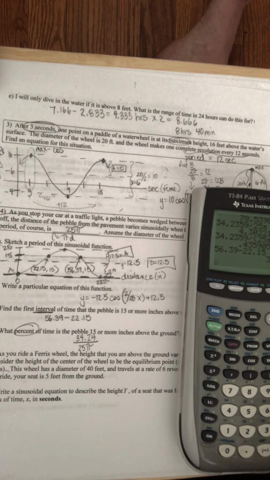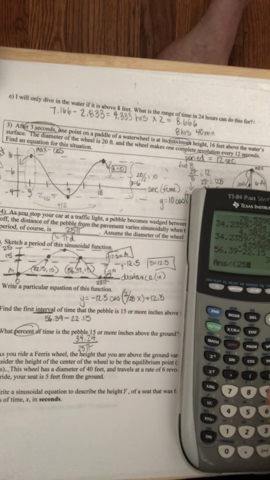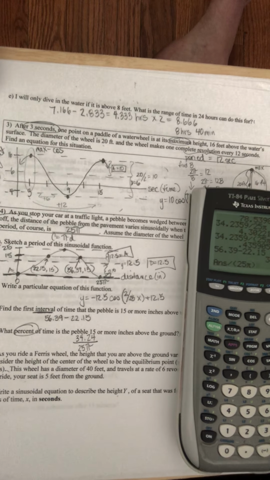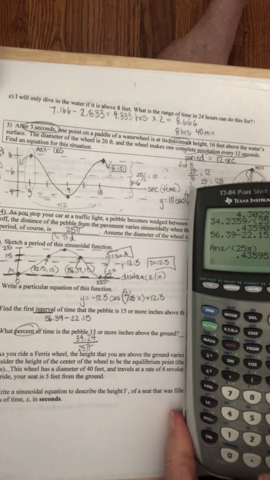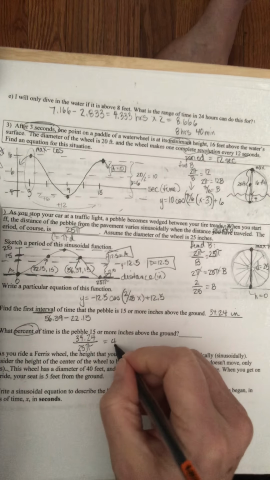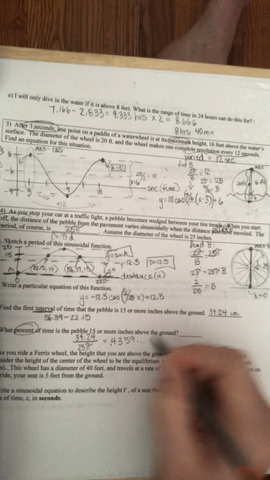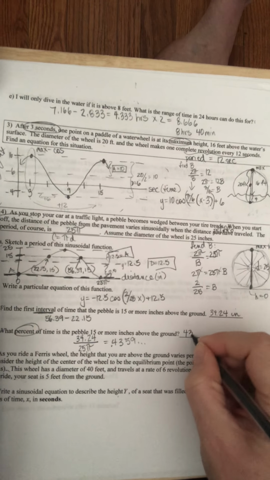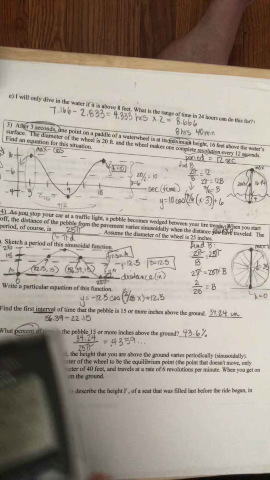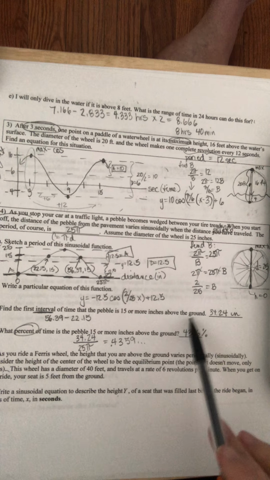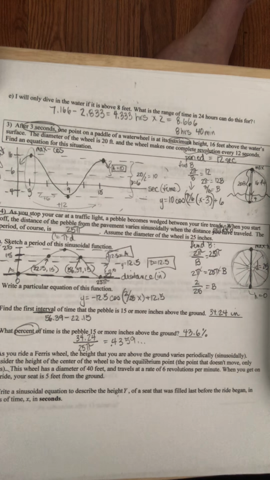So now if I take that divided by, now be careful, you need 25 pi in parentheses because the calculator has to multiply those two first. Hit enter and there's your percent. So this would give you 0.4359. So that's about 43.6%, okay? So that's how the percent of time, compared to the total cycle, that would be 15 or more inches above the ground, okay?